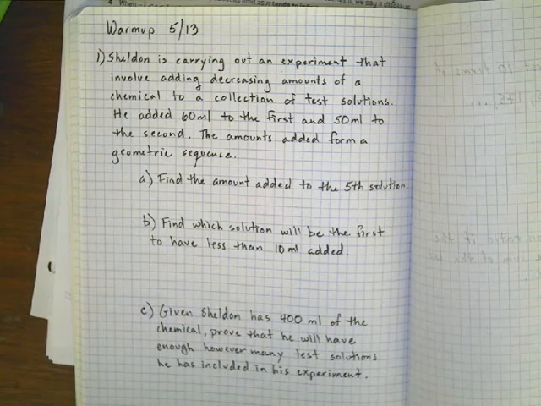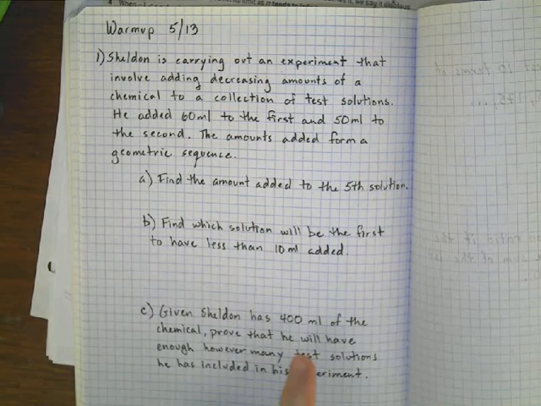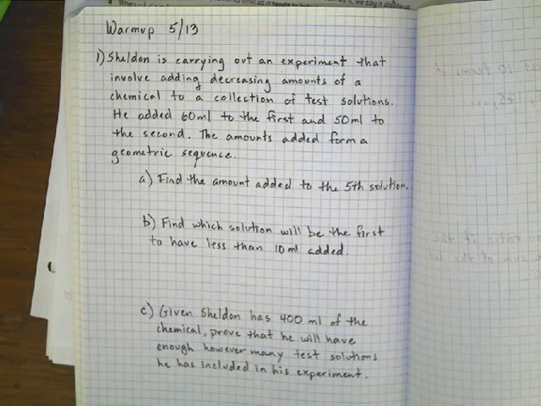Find which solution will be the first to have less than 10 milliliters added. And then part C, given Sheldon has 400 milliliters of the chemical, prove that he will have enough, however many test solutions he has included in his experiment. Okay, so they're telling you that 400 milliliters is enough, and now you need to prove why that's enough. No matter how many experiments he runs, he's got plenty of this solution.